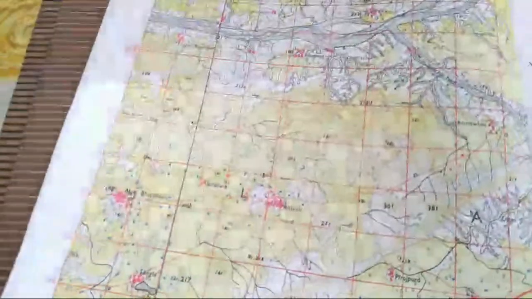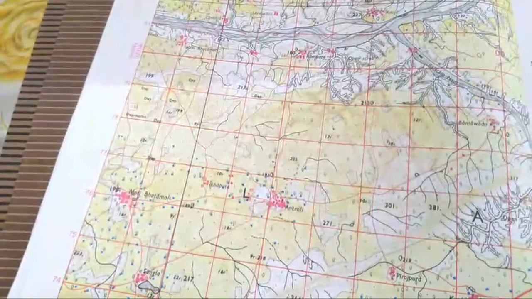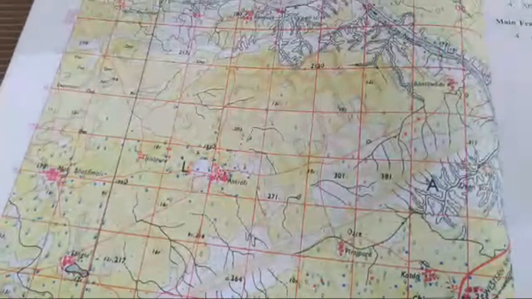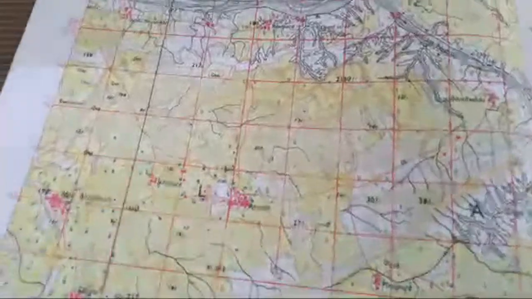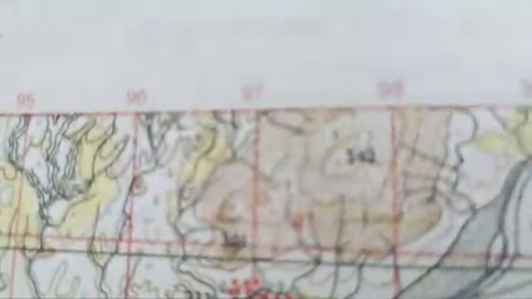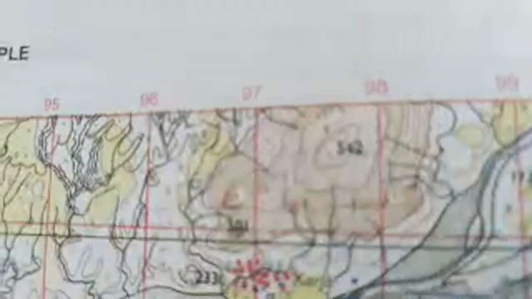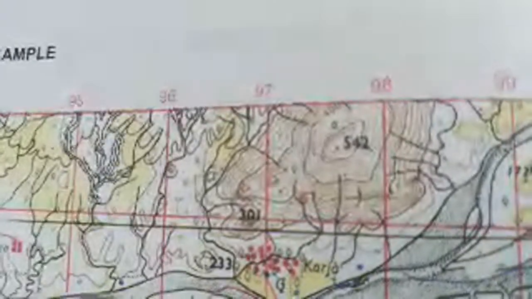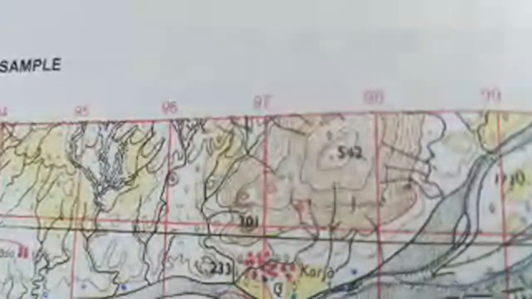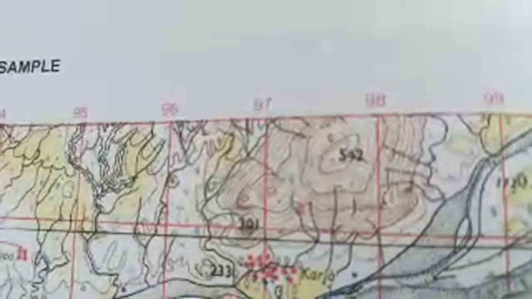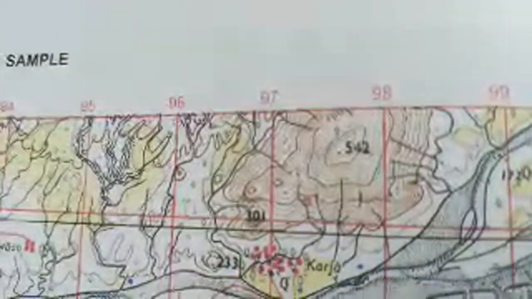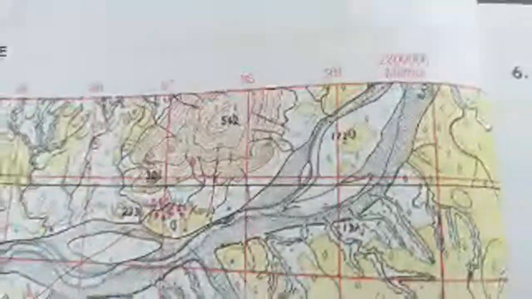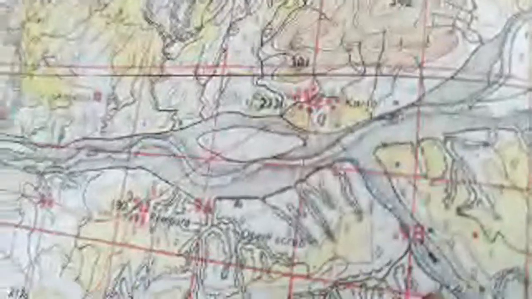Then there are the red dots, there are the black lines, right? And even you can find here, these are the brown lines. Previously I told you these brown lines are called contour lines. So I'm just showing you, this is just an introduction. Now you can see here, can you see this?